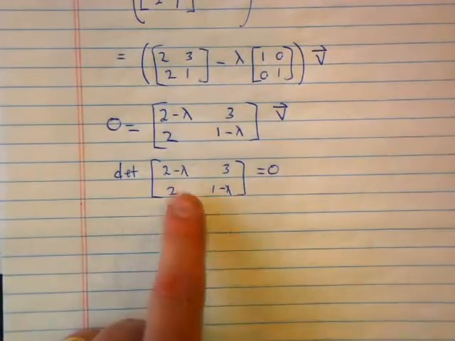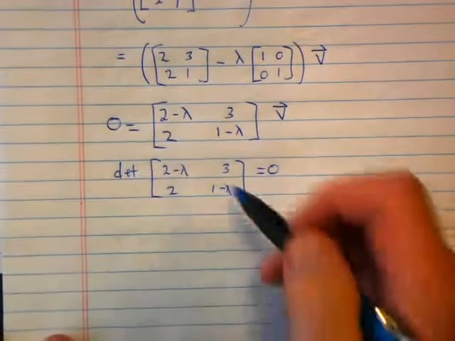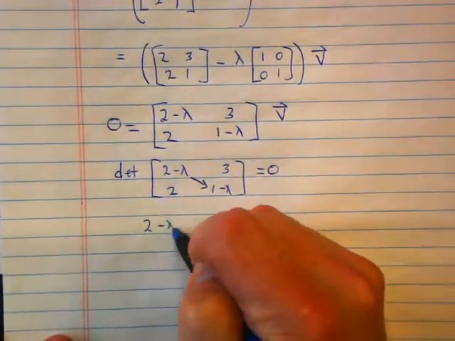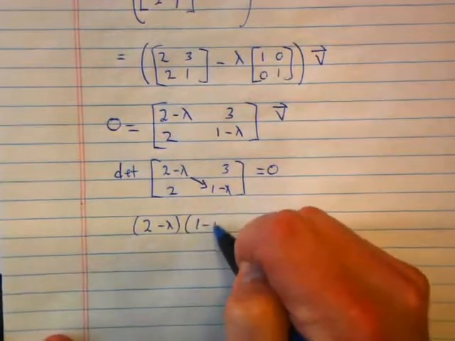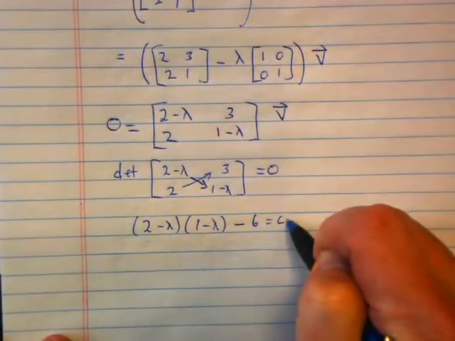How do I find the determinant of that matrix? You multiply one way: 2 minus lambda times 1 minus lambda, minus, and you multiply the other way, 6, equals 0.